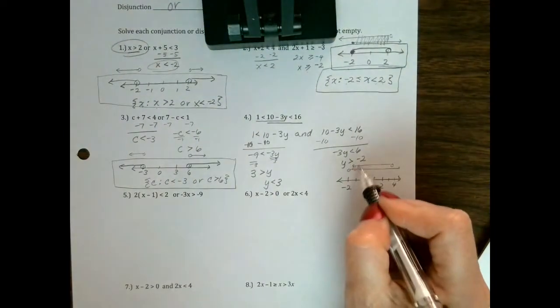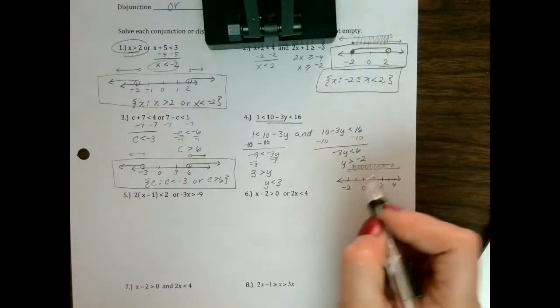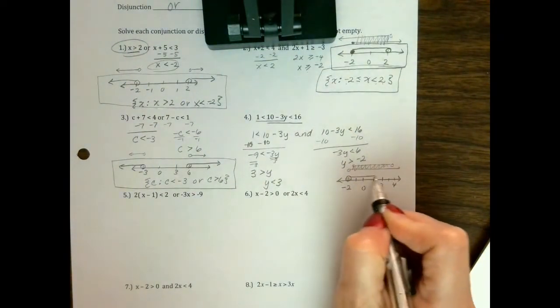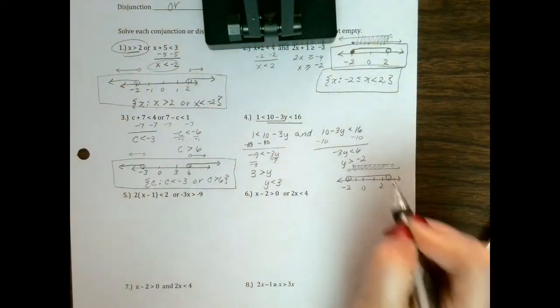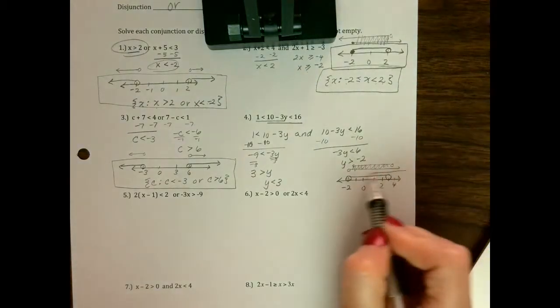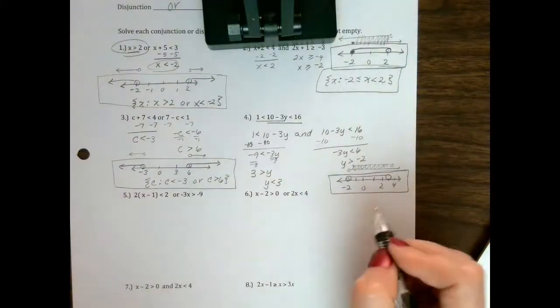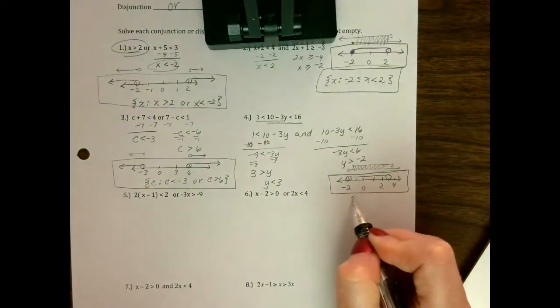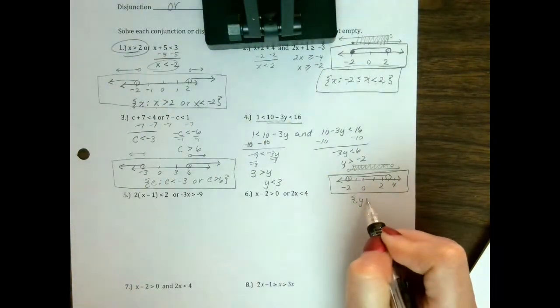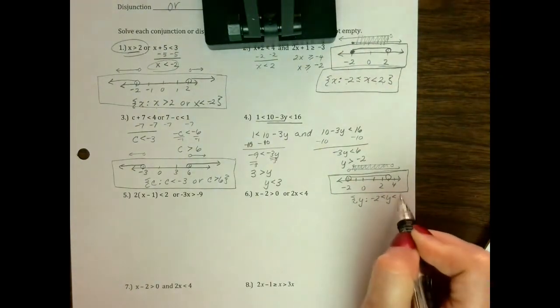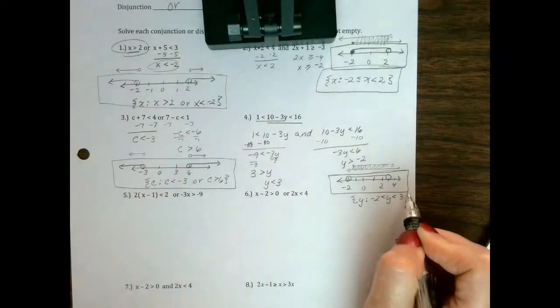And because I'm looking for the overlap, it would just be this. This is what my graph would look like. And then my conjunction would be y such that negative 2 is less than y is less than 3.